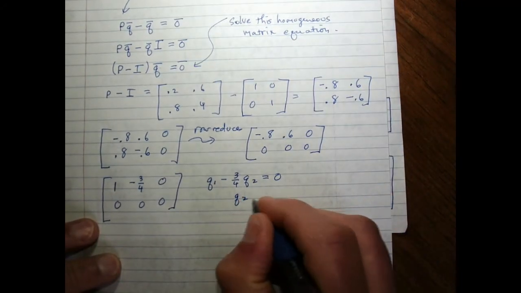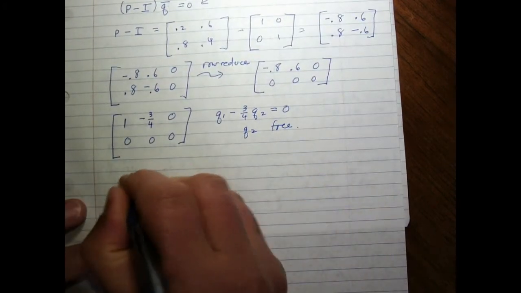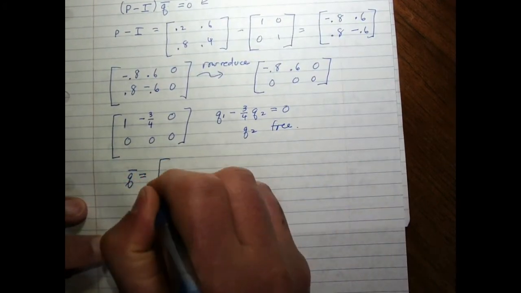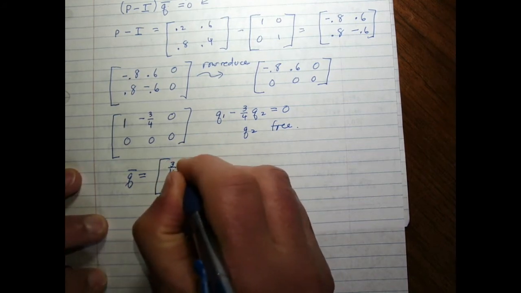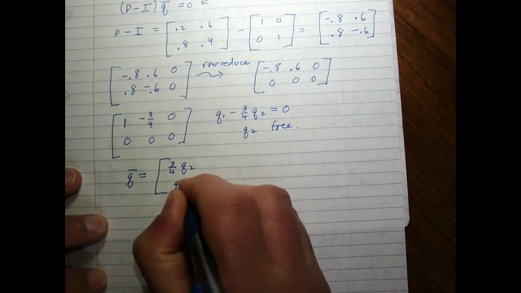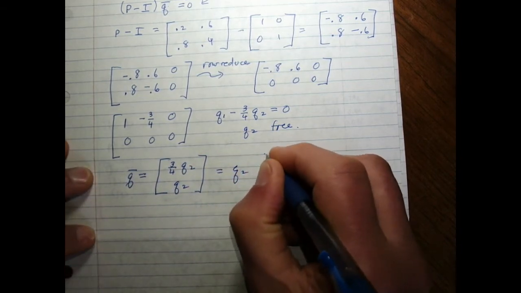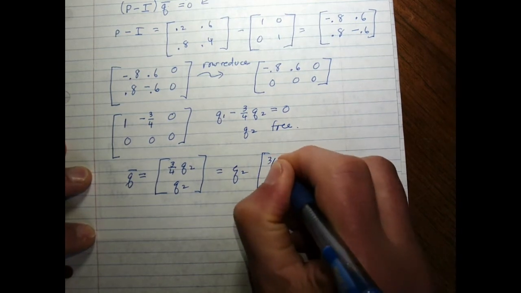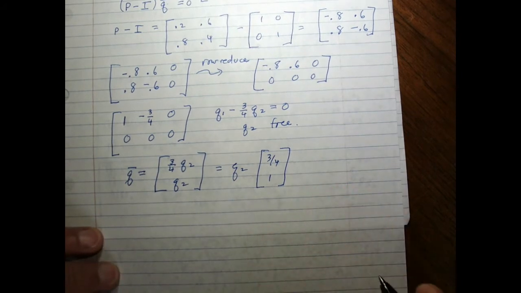Q2 is free, so the matrix Q is going to be of the form 3/4 Q2, Q2, or Q2 times 3/4, 1, where Q2 is any real number.